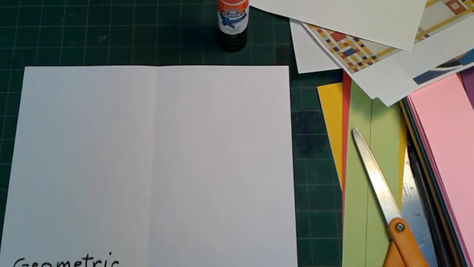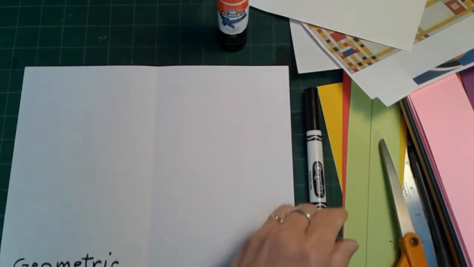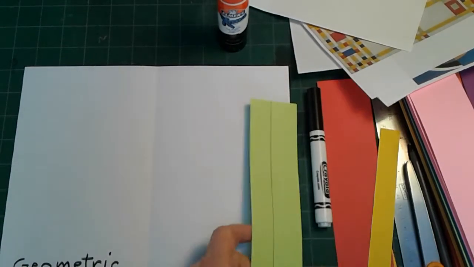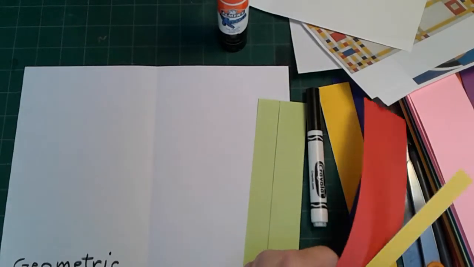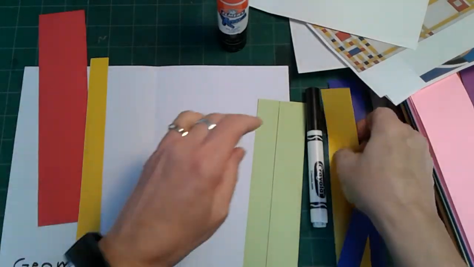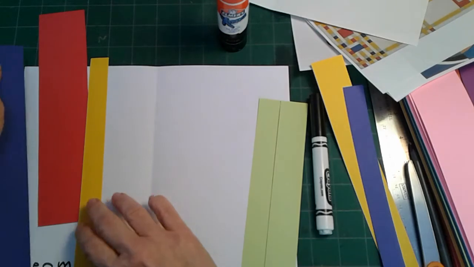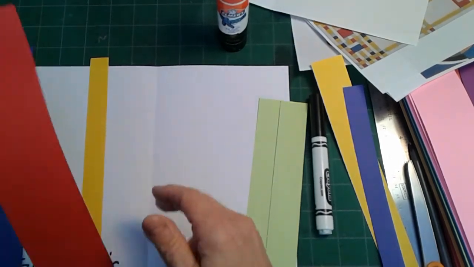Okay. Now, it would be good if you could have maybe 3 different colors of construction paper. And I have chosen to use Mondrian colors, blue and red and yellow.